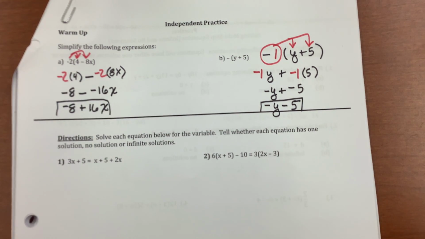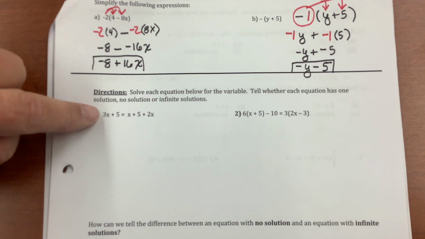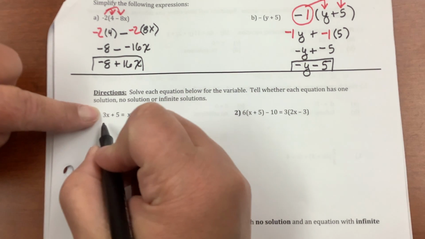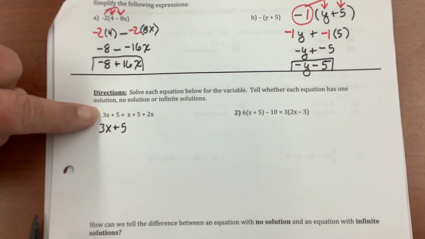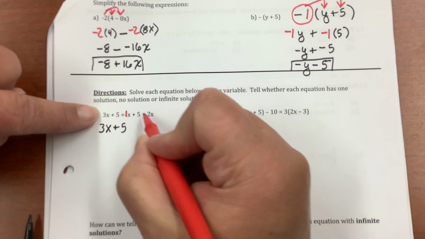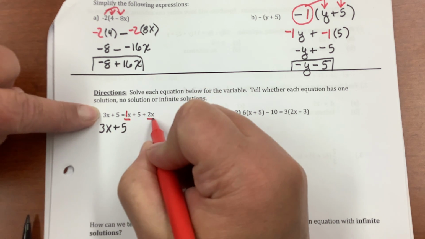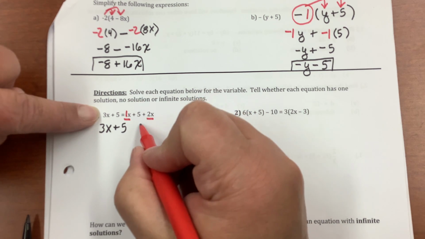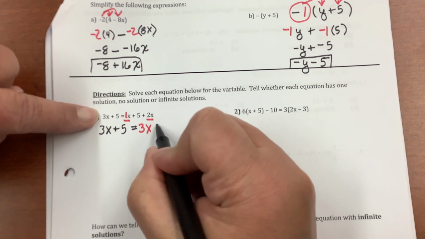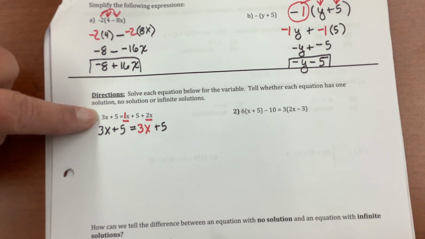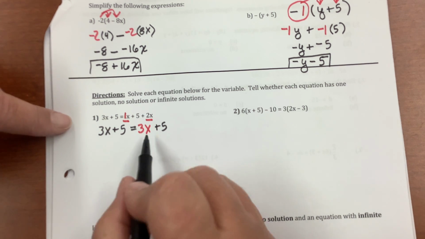All right, solve each of the equations below for the variable. Tell whether each equation has one solution, no solution, or infinitely many solutions. So here we go. On one side, 3x plus 5, there's nothing I can do to that side of the equation. I just write it down. But on this side, it's really 1x and 2x, so I'm going to combine like terms. 1x plus 2x is 3x, and the plus 5, nothing happens to that. Oh, wait a second. 3x plus 5 and 3x plus 5.